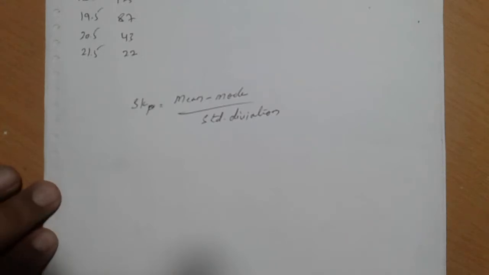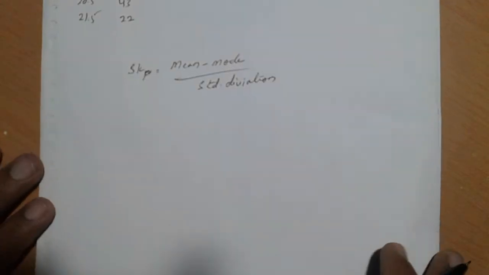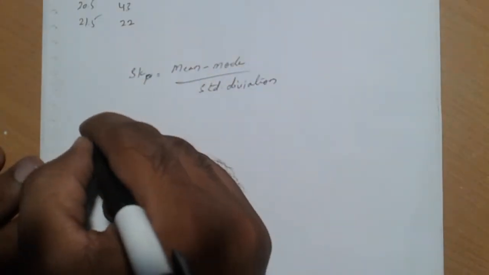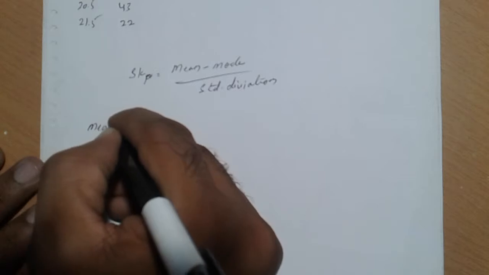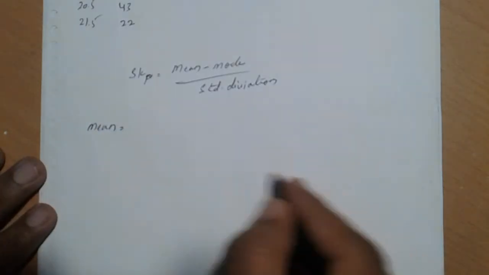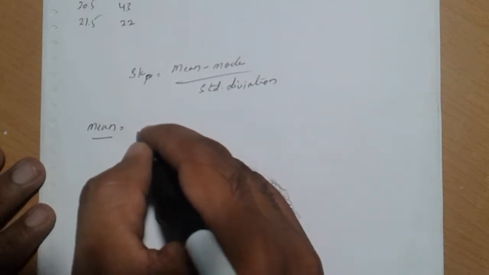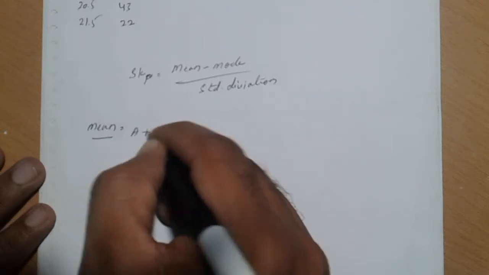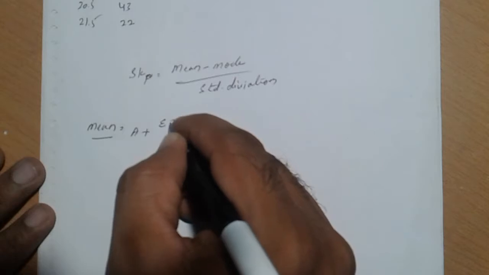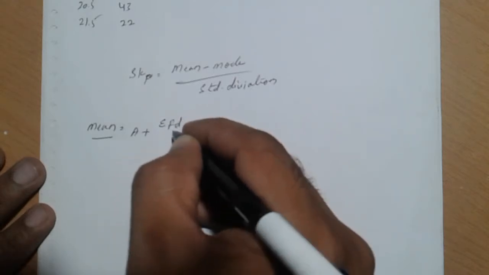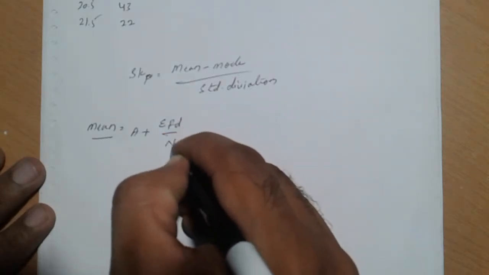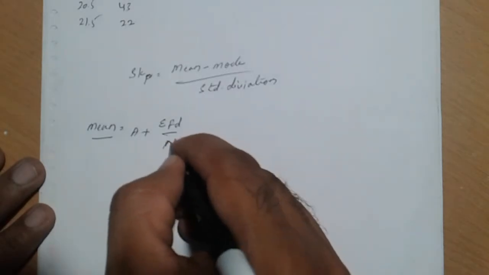What is the formula for mean? For mean, the shortcut formula is better to take here: a plus sigma fd divided by n.